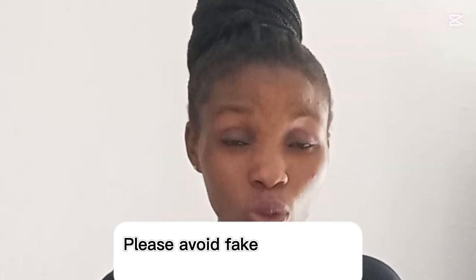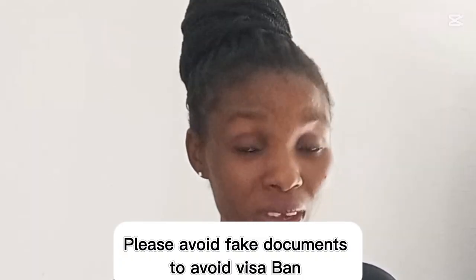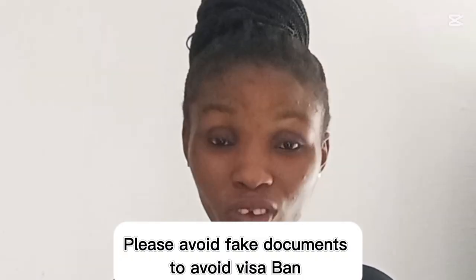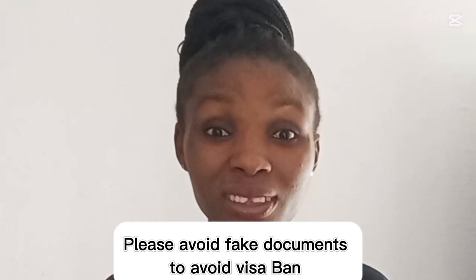And if you have a landed document, and mind you, don't forge any document. These consulates are very, very wise these days. So it's always advisable that you present genuine and real documents. Don't go and fabricate anything from anywhere and present it. Because if they discover that you fabricated any document, it will lead to a ban. And once you have a visa ban, you will not be allowed to enter that country for the next 5 years. You can't make a visa application to that country again, and your details are already on the system.